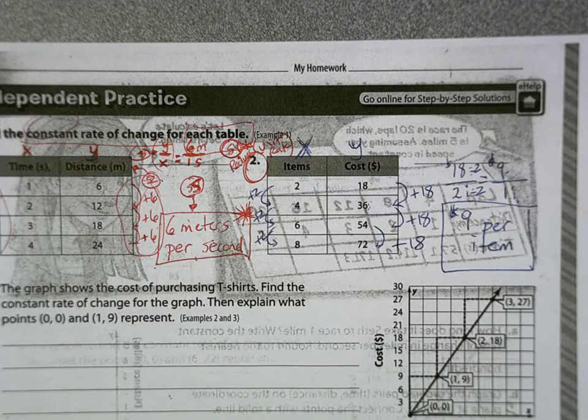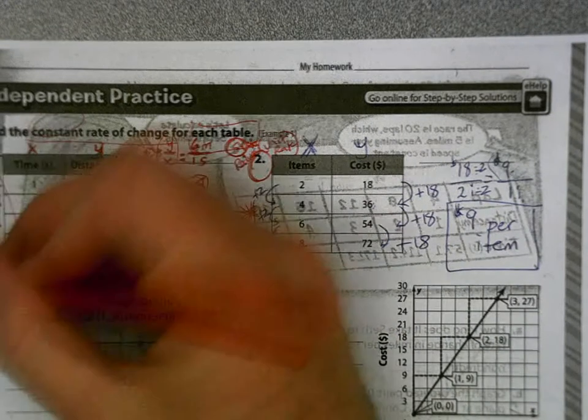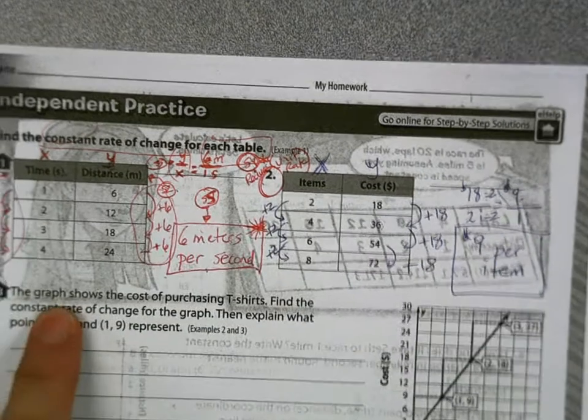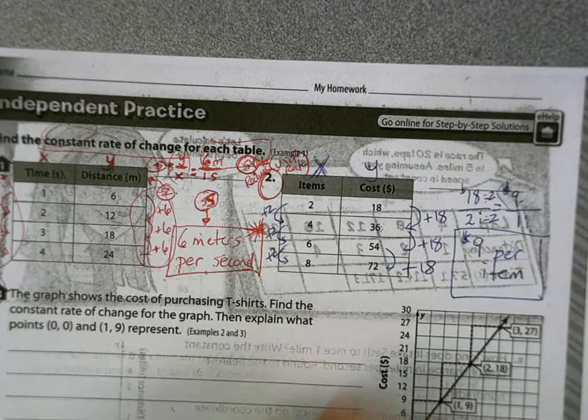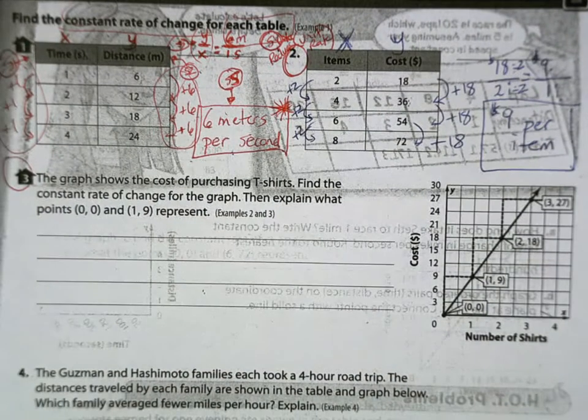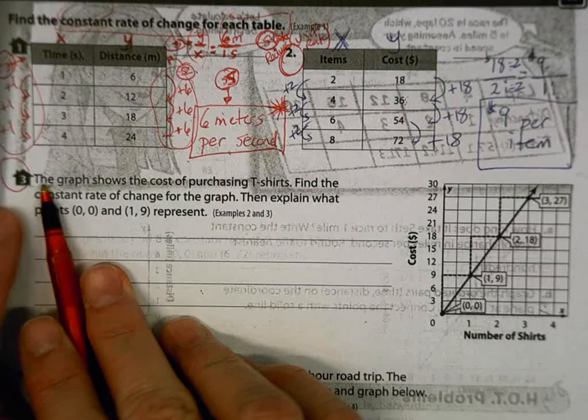Okay, so we have one more type of problem that we're going to take a look at. So let's take a look at problem number 3. Okay, so problem number 3 is a little different. It's a little word problem here, so let's close read it. It's basically the same kind of problem, but now instead of dealing with a table, we're going to be dealing with a graph. All right, so move it up a little bit. Here we go.